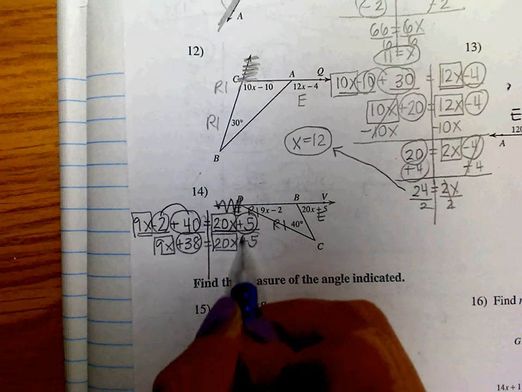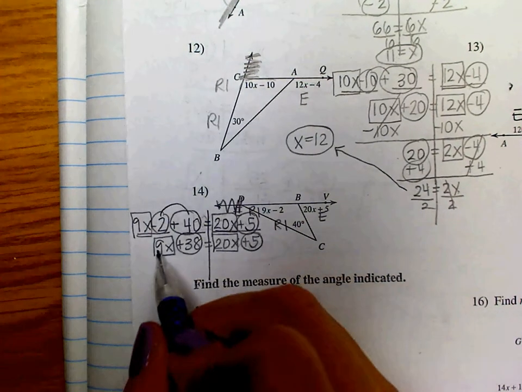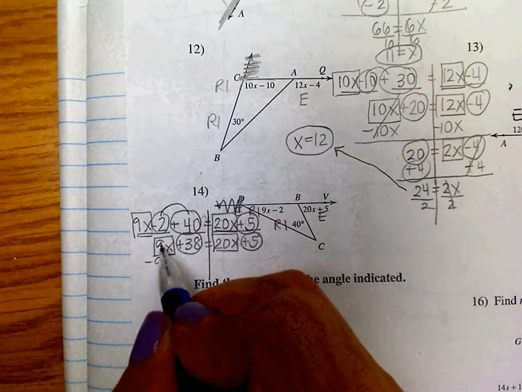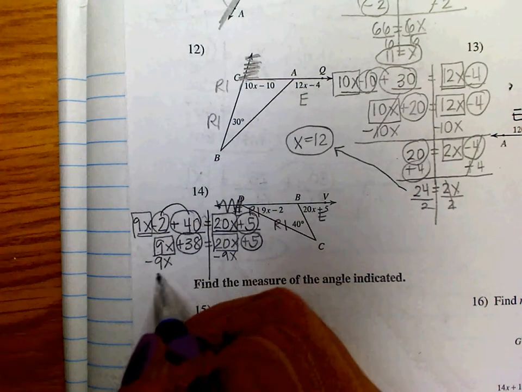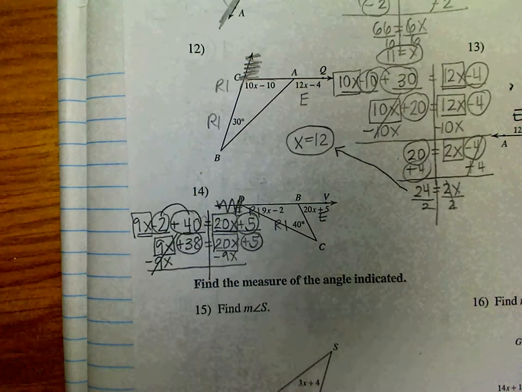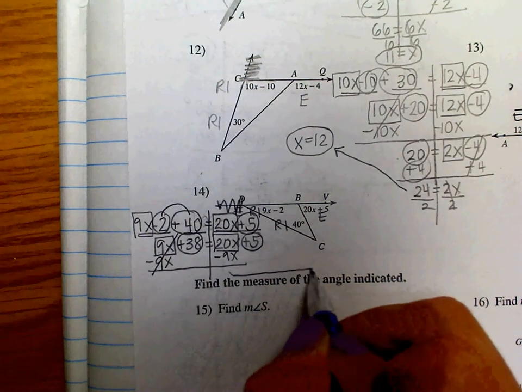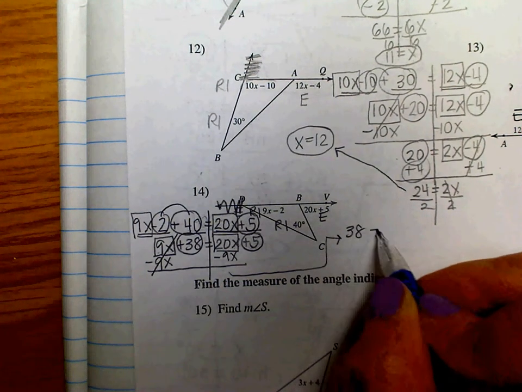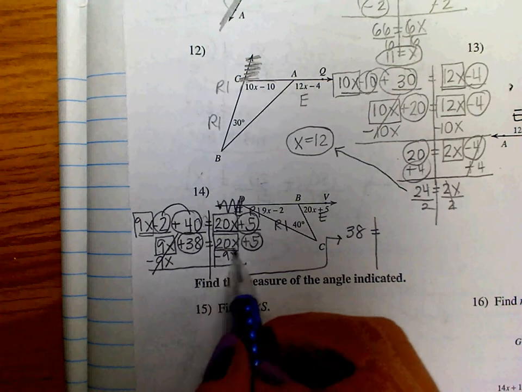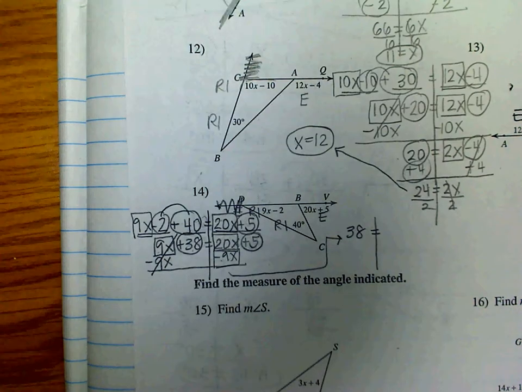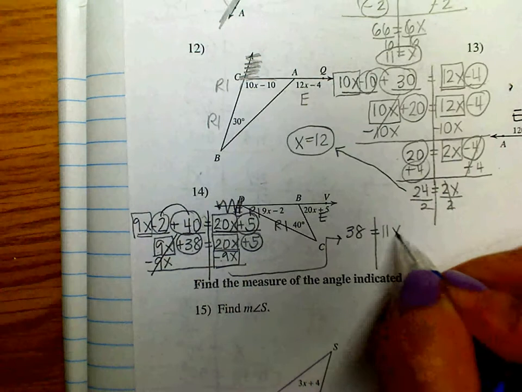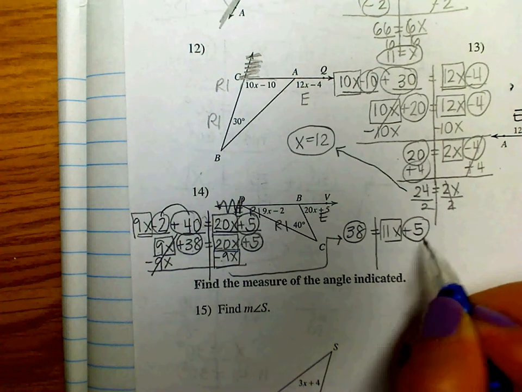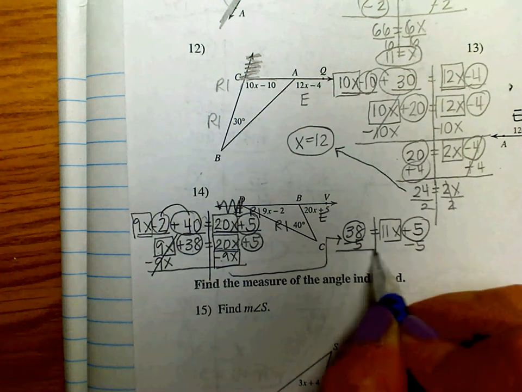Okay, and then I have a variable on both sides. It's always nice to get rid of those first, or get them together. So I'll do the inverse operation, which is negative 9x. Going to eliminate that side, and I'm going to kind of go over here. Yep. I still have a 38 on the left. And then I have 20x minus 9x. It's 11x, and then plus 5. A box and circle. And then subtract this 5. This is a 33 equals 11x.